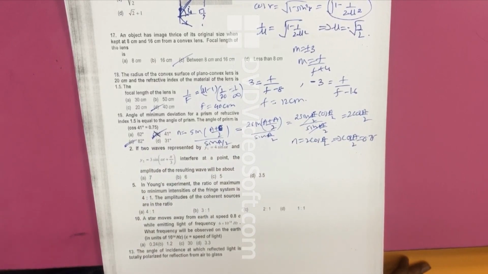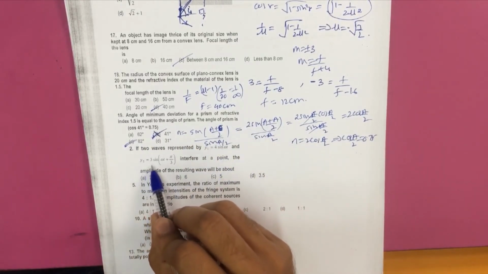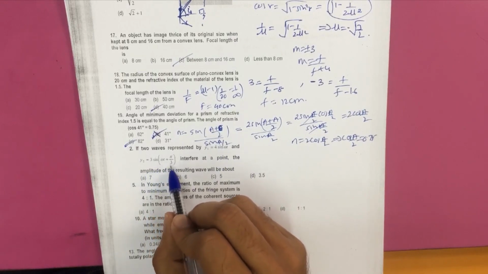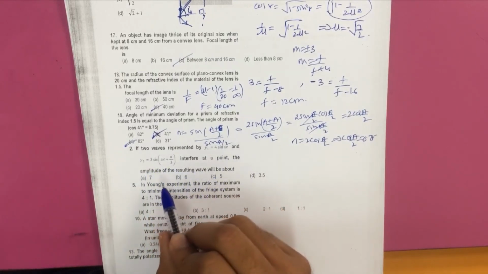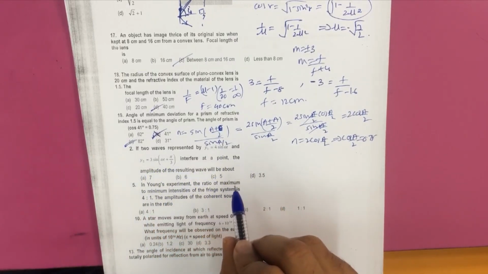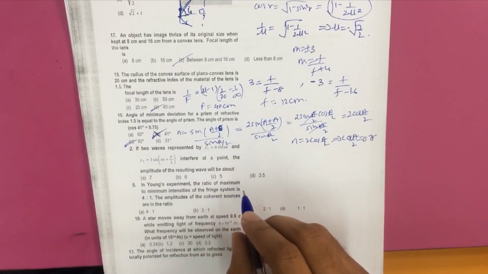Next question: if two waves represented by y1 equals 4 sine omega t and y2 equals 3 sine omega t plus pi by 3 interfere at a point, the amplitude of the resulting wave will be about.